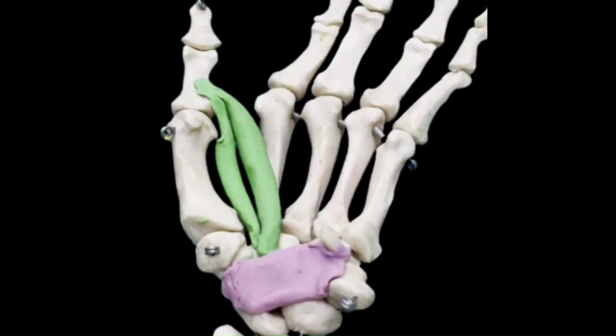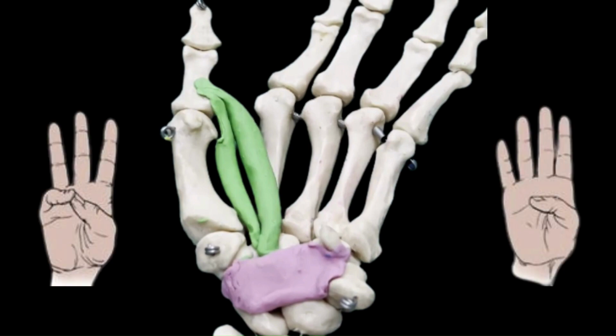For the next thenar muscle, we have the flexor pollicis brevis. It has two origins. First, the superficial head, which attaches at flexor retinaculum and trapezium, while the deep head attaches at trapezoid and capitate bones. The insertion of this muscle is at the base of proximal phalanx of the thumb. The actions are opposition and flexion of the thumb.